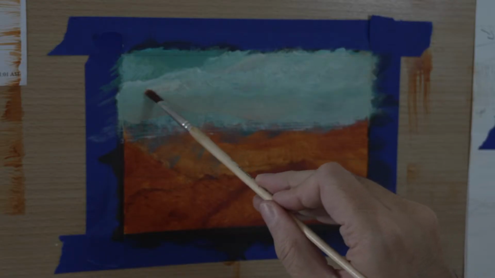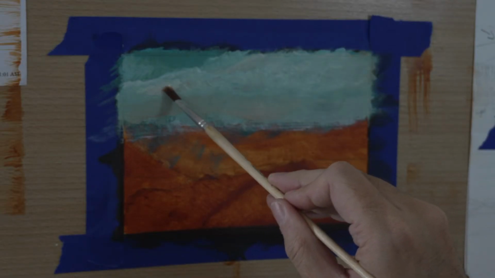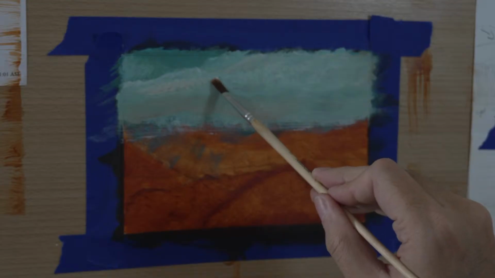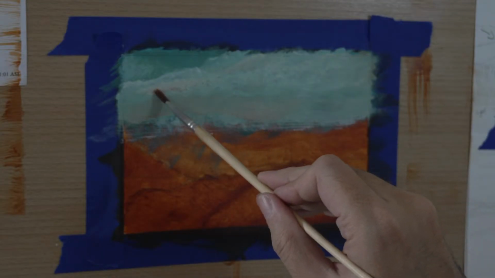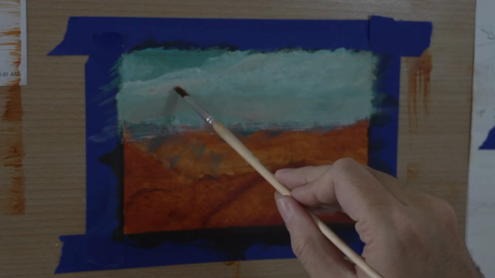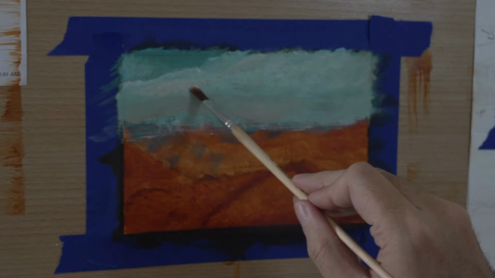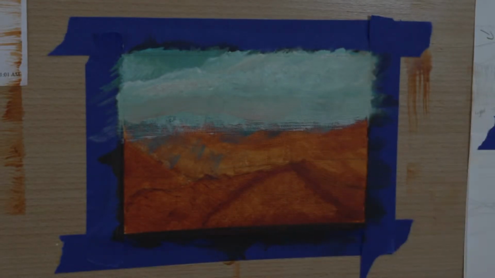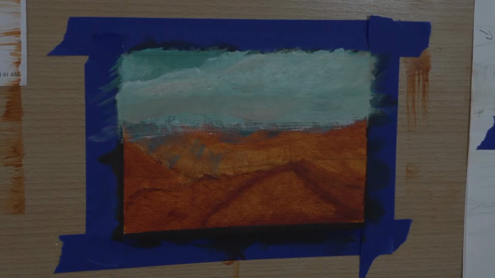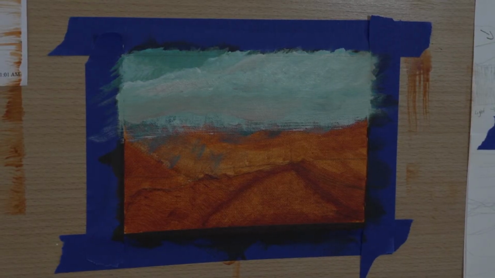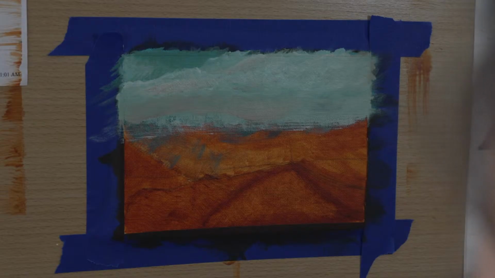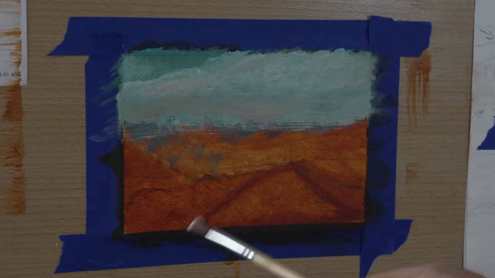I'm noticing that the underpainting is shining through a bit too much there, creating a bit too much of a dark tone where you can kind of see a bit too much of the orange. So I'm going to try to soften that some, by adding a little more paint, and by trying to create the feel that I want overall. Same thing, more white.